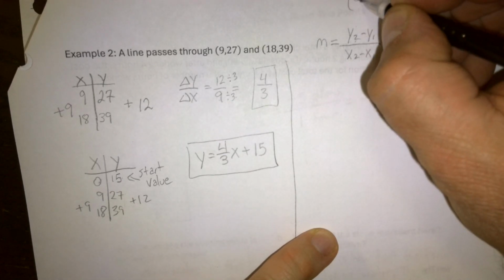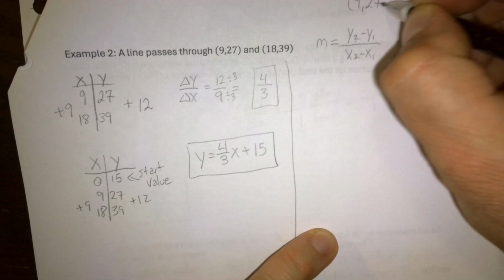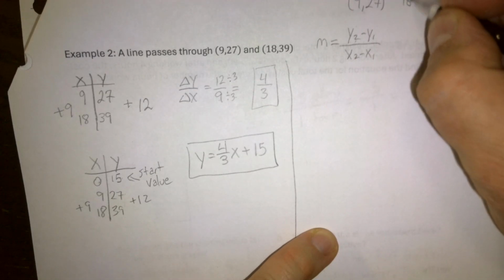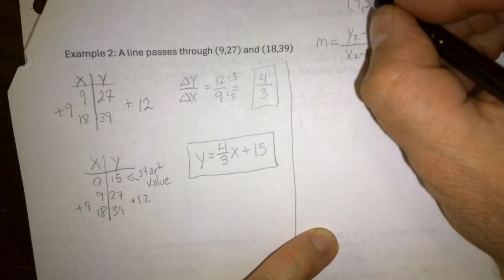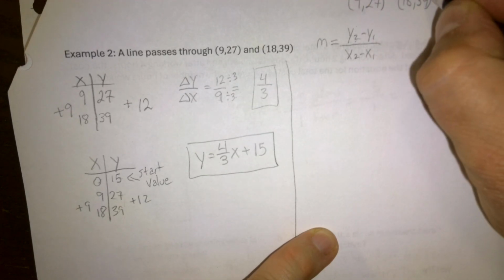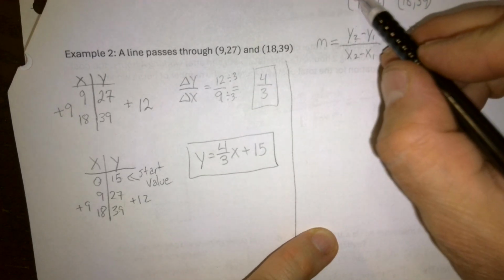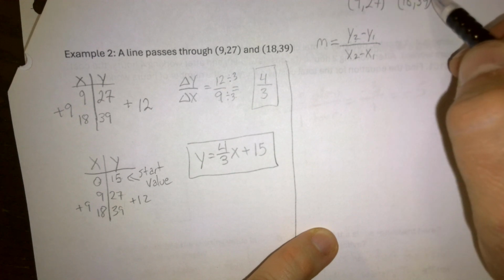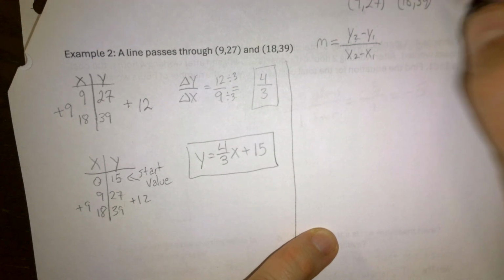I'm going to write our points here: 9, 27 and 18, 39. Now each point has an x value and a y value, right? So these are both x's, these are both y's. So how do I tell the difference between which ones?